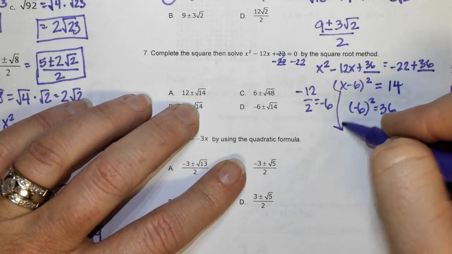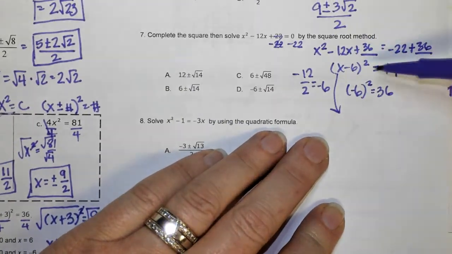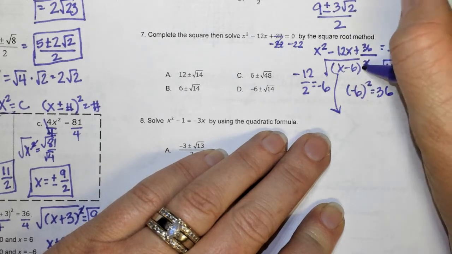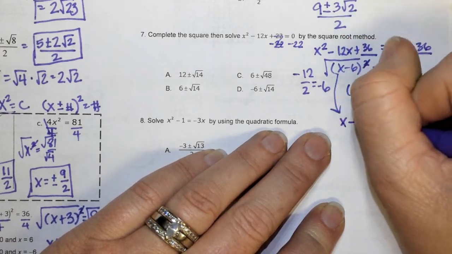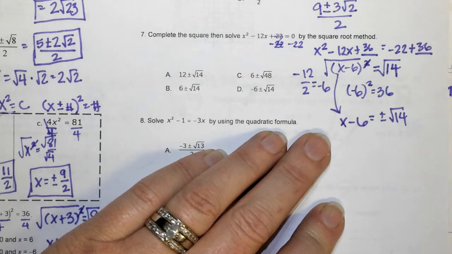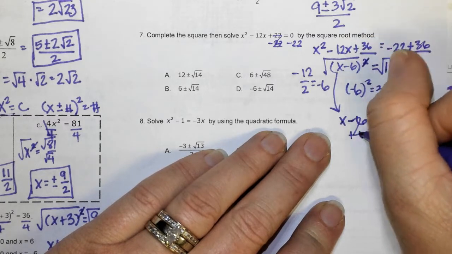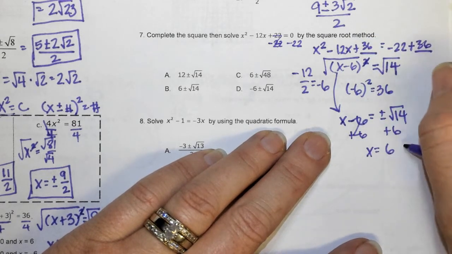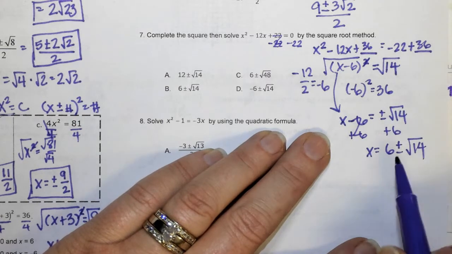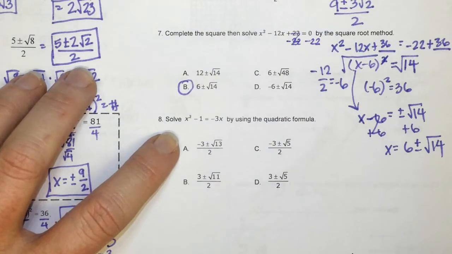Now that it's in this format, I can go ahead and take the square root of each side. So this is going to go away, and then I have x minus 6 equals plus minus the square root of 14. And now I'm just going to add 6 to both sides so that I can solve for x. So I have x equals 6 plus minus the square root of 14. So that means B is what I'm looking for.